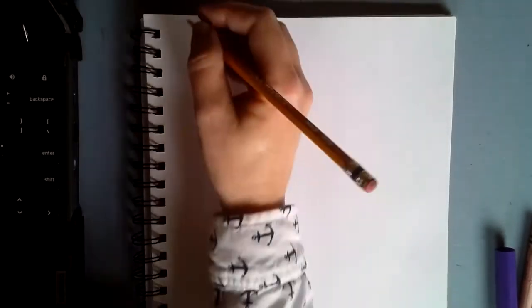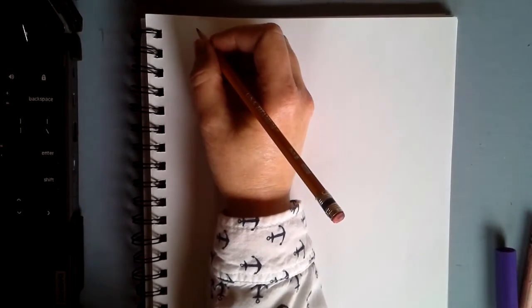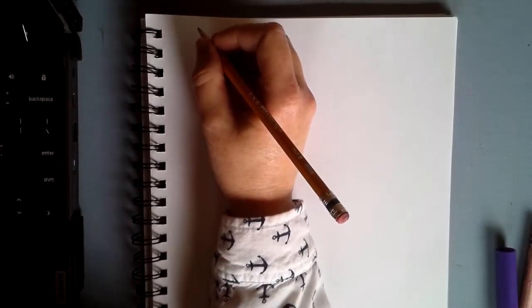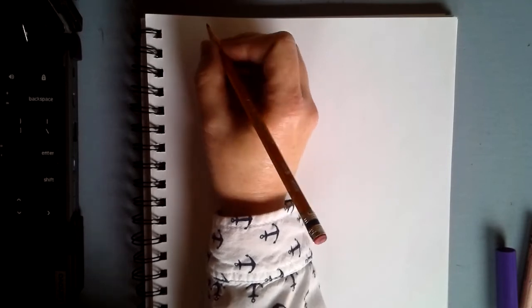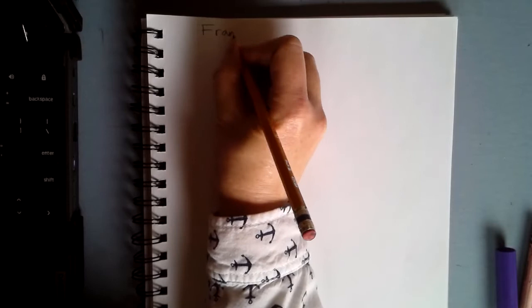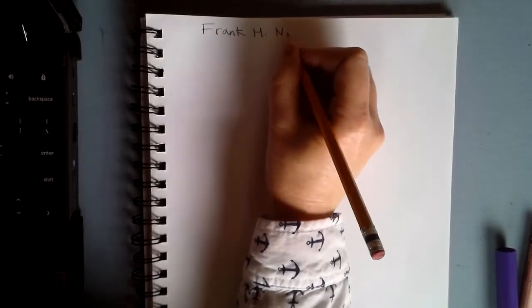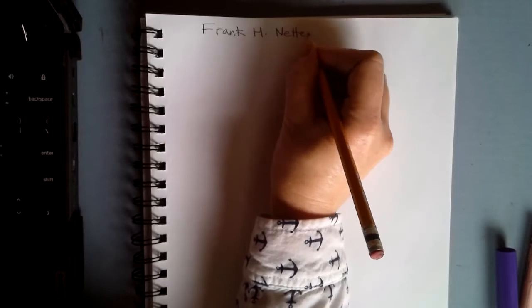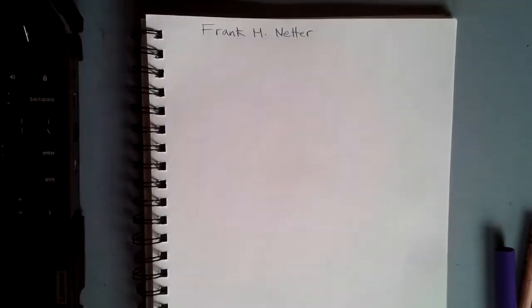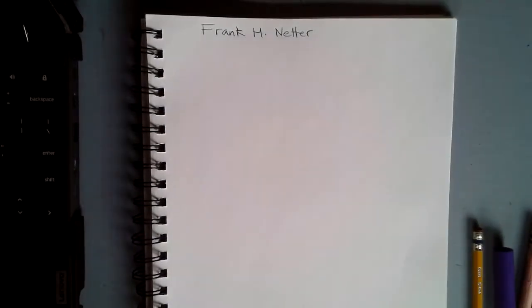Okay? So, another medical illustrator, granted before there was even certification for medical illustration, we're looking at the art of Frank H. Netter, who pretty much started out as a doctor, and his notes and drawings were so good people started commissioning him or paying him to actually draw parts of the body.